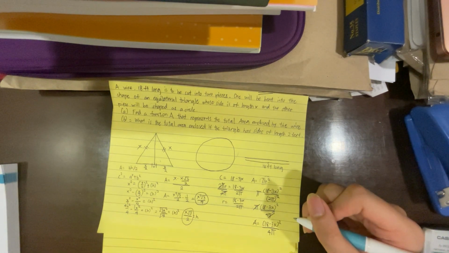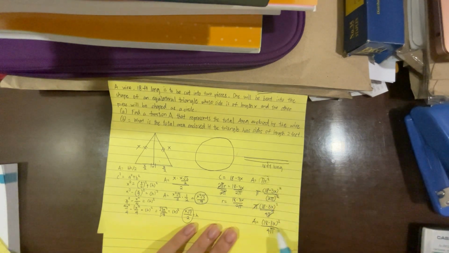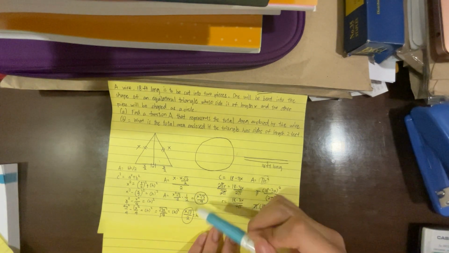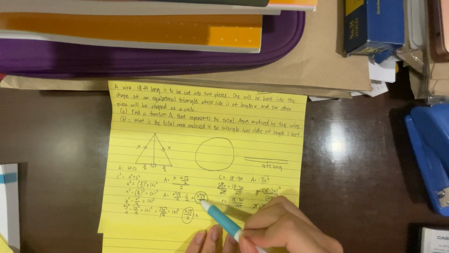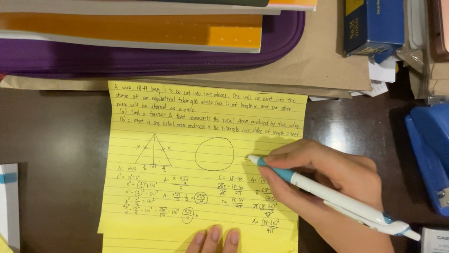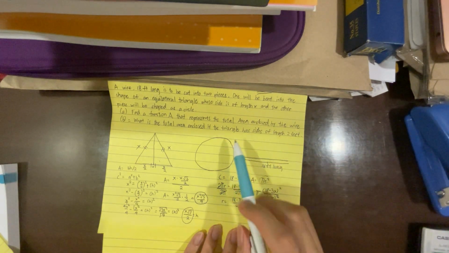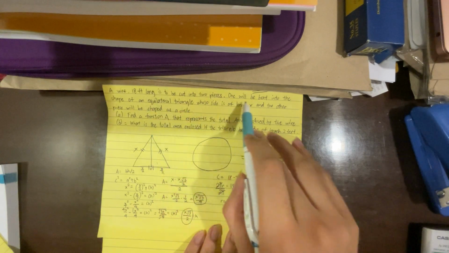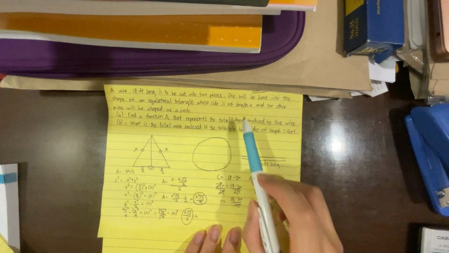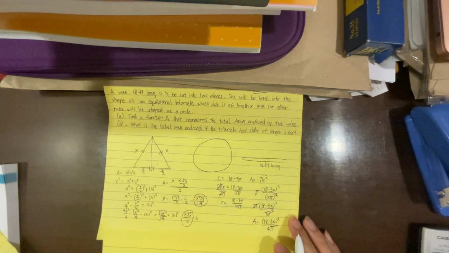Yeah, and basically, now that we have the area of the circle and the area of the equilateral triangle, we add these two now to get the area of the wire, right? Since it says it will be bent into the shape of this and the shape of the circle. So we just add that.